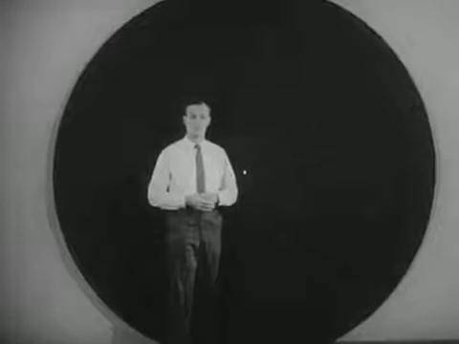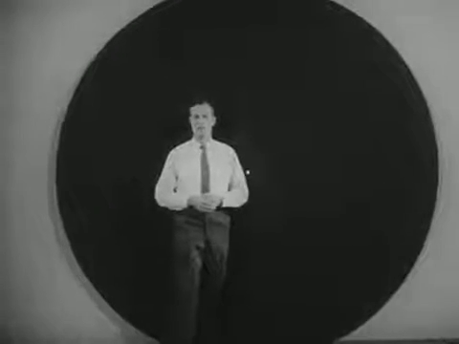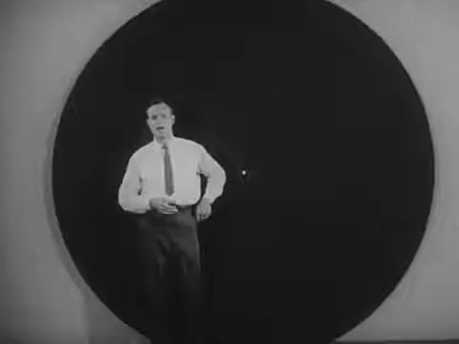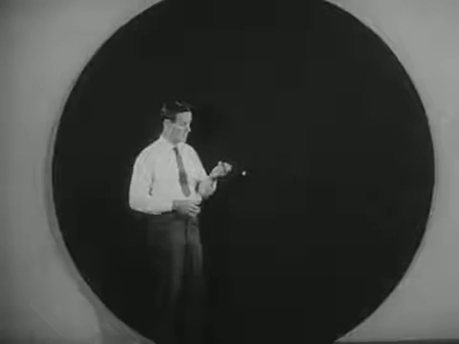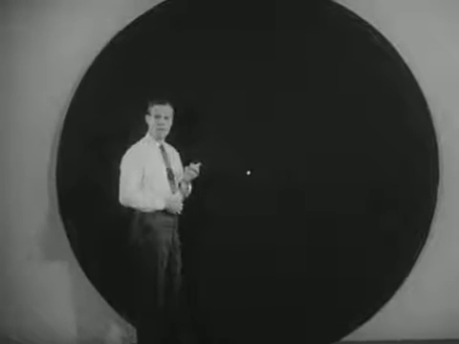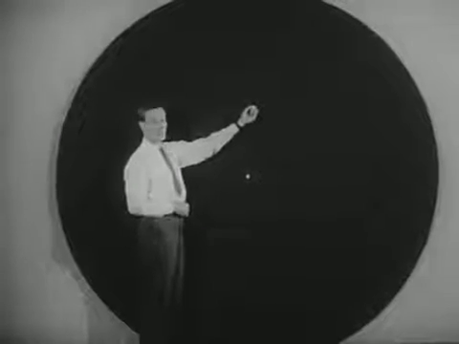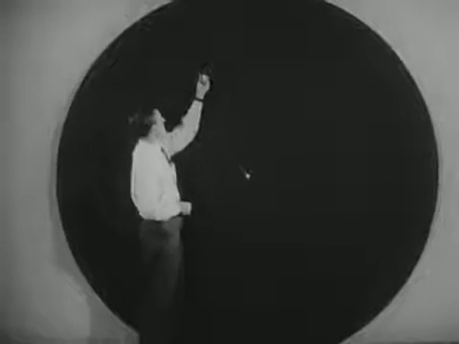It's 3,000 millimeters in diameter. And on the scale of this model, it represents the outer dimensions of the atom. Now I'm going to take another point of light, also 1 millimeter in diameter, and let it represent a helium nucleus, an alpha particle. Is it any wonder that most of the alpha particles traveled through the gold foil as though it were empty space?